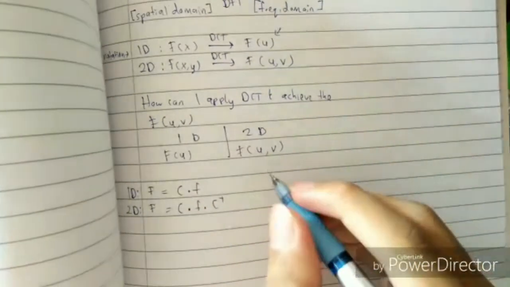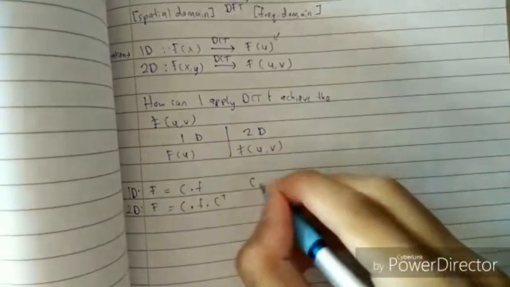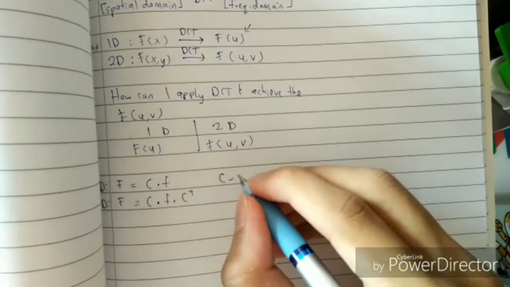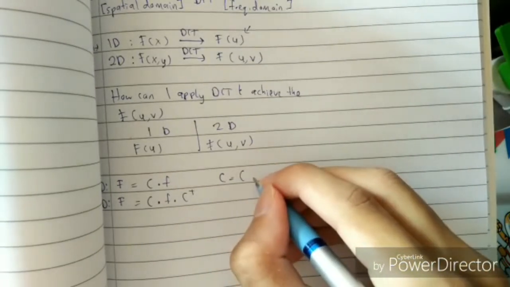Okay, so what does C stand for? C is for the cosine transform matrix.